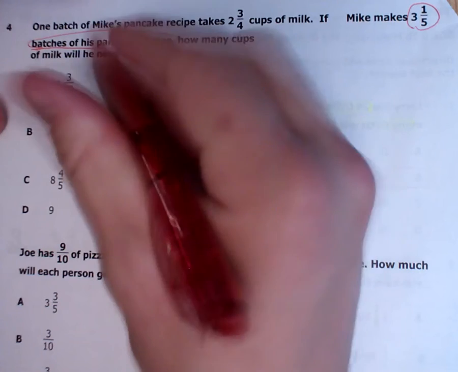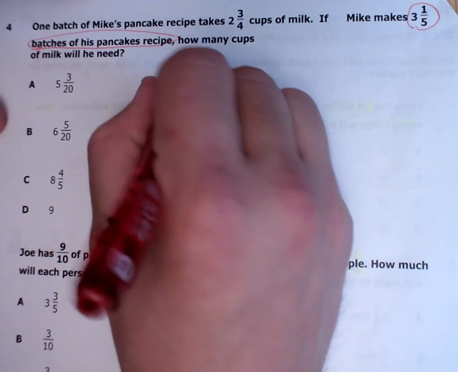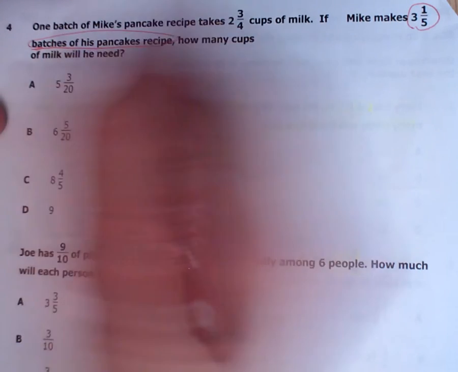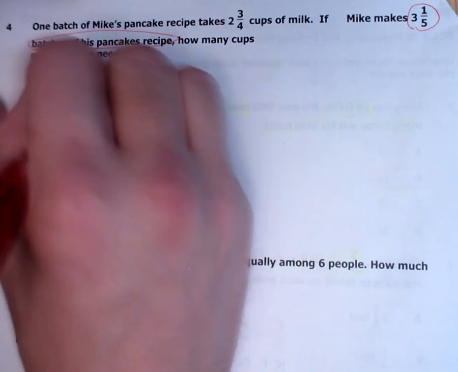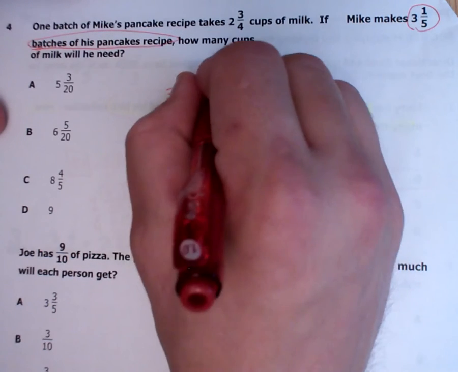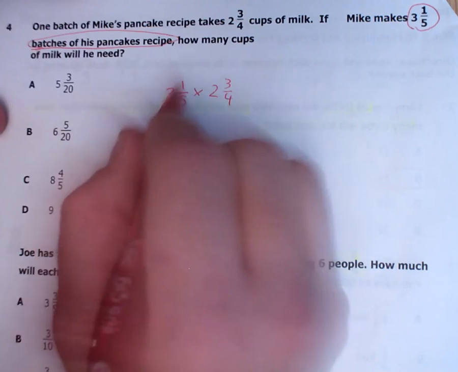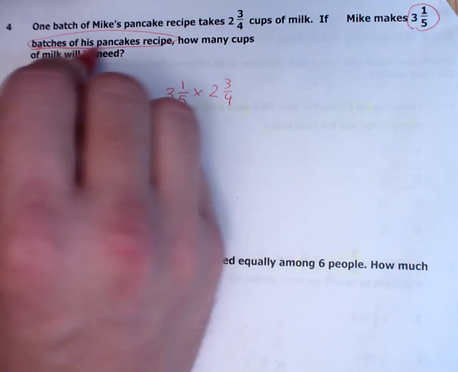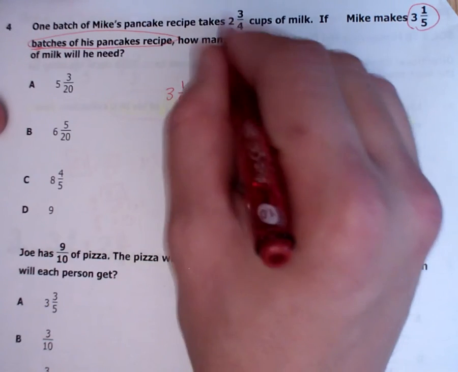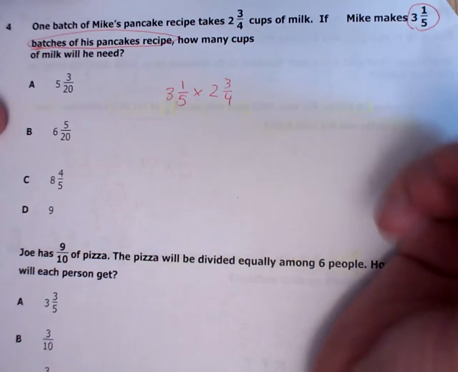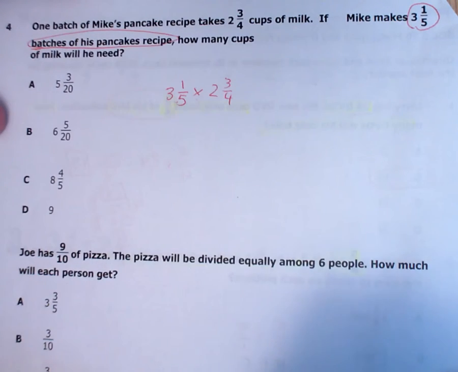Let's write that down. Batches of means multiply. His pancake recipe called for 2 3/4, so 2 3/4. So it has the whole problem again. 3 1/5, 3 1/5. Of means multiply. His pancake recipe, well, this is all we know about his pancake recipe, the only number they gave us, 2 3/4. So put it all down, and now you get to go ahead and solve it.